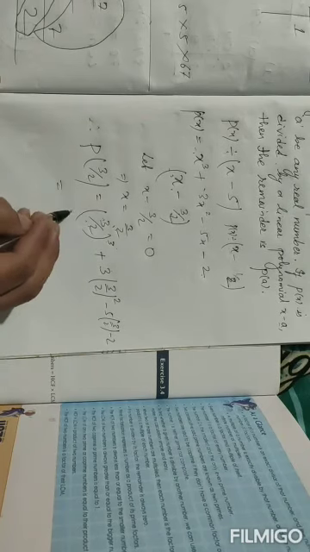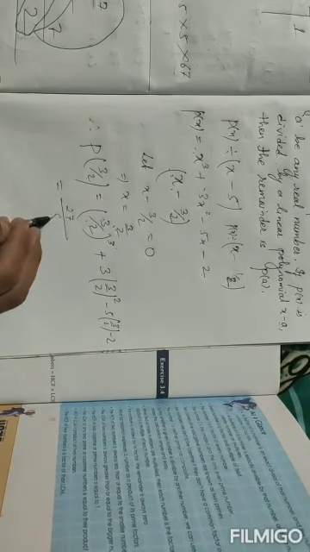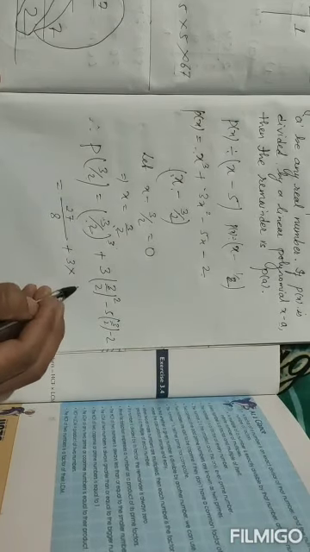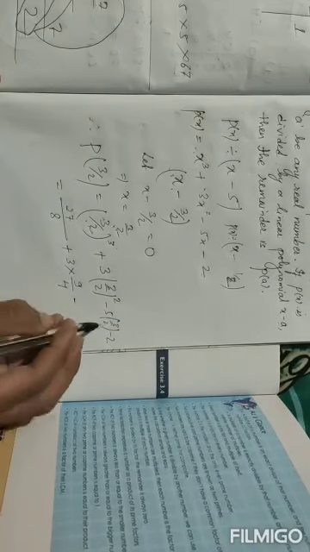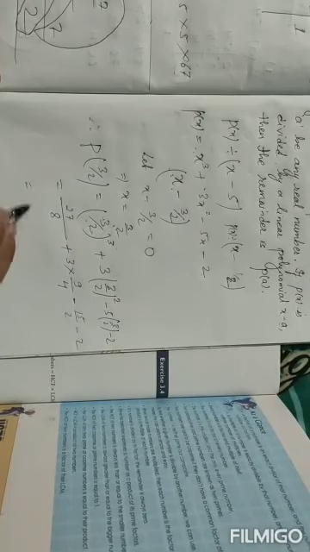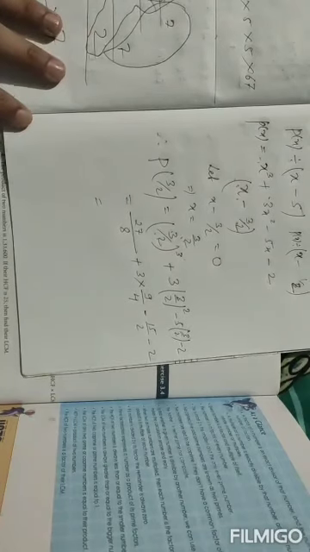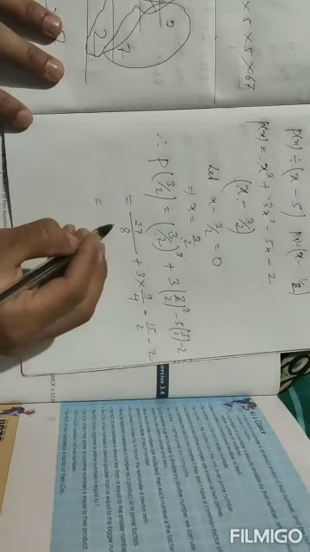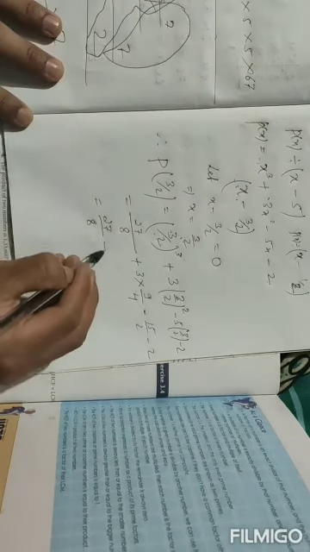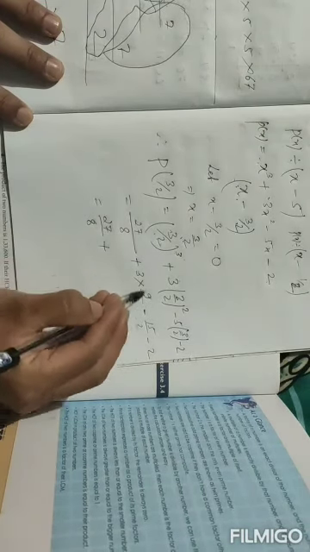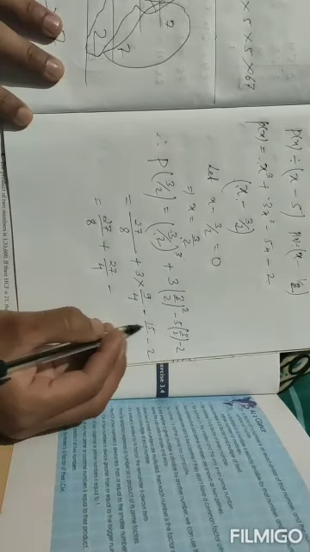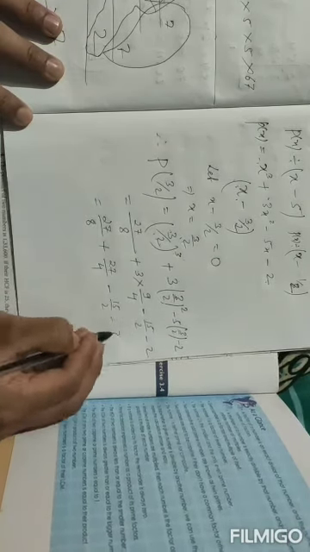So 3 cube is 27, 2 cube is 8, plus 3 into 3 square over 2 square, that is 9 by 4, minus 5 times 3 over 2, that is 15 by 2, minus 2. This is the simple calculation that you can do. So 27 by 8 plus 3 nines are 27 by 4, minus 15 by 2, minus 2.